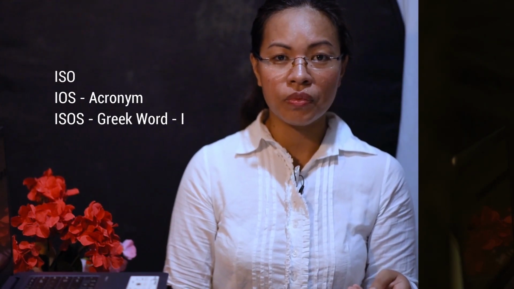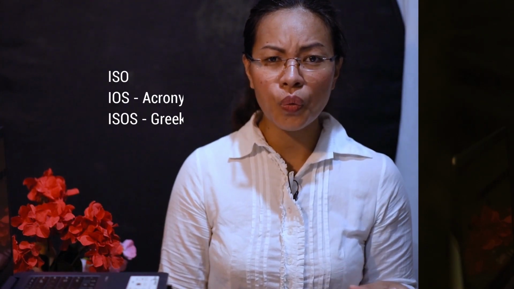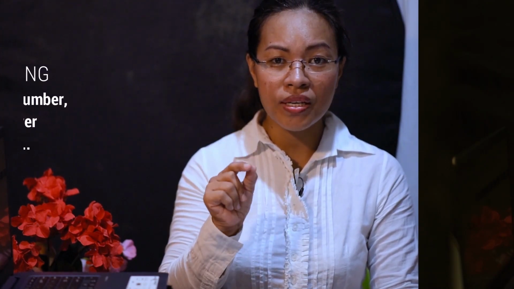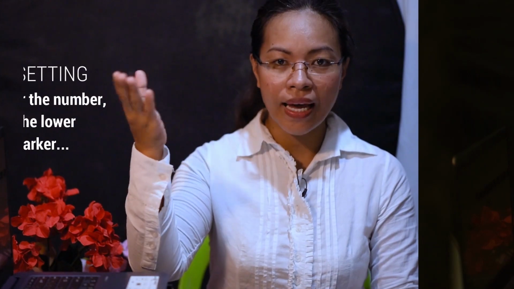In basic terms in photography, guys, what is ISO? Well, ISO is just a camera setting. When you increase the number of your ISO, it will give more light.